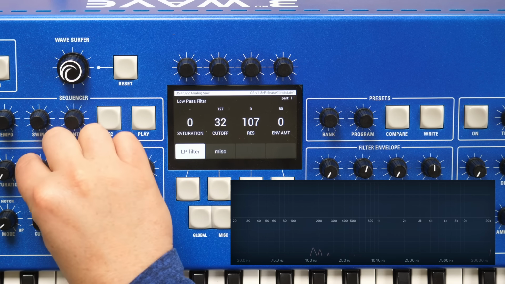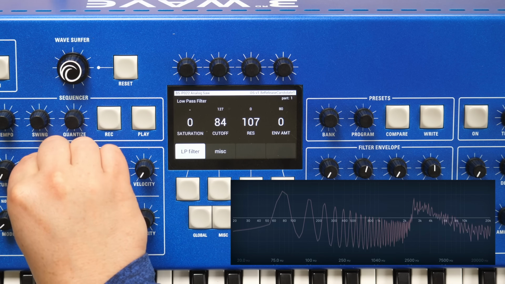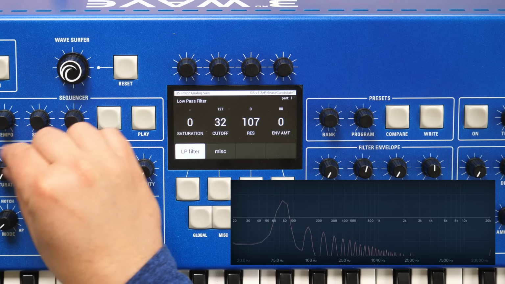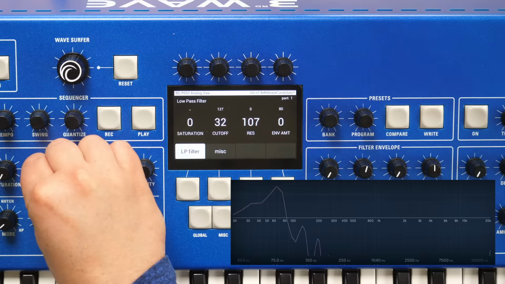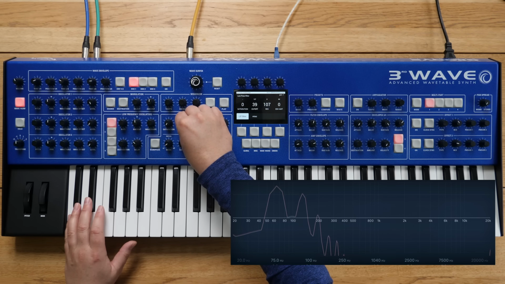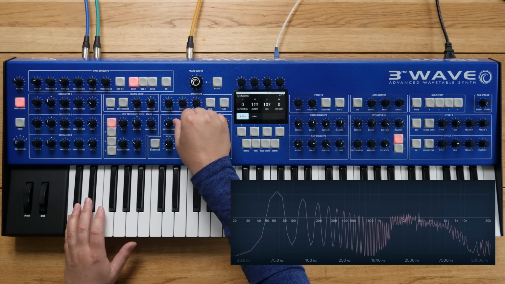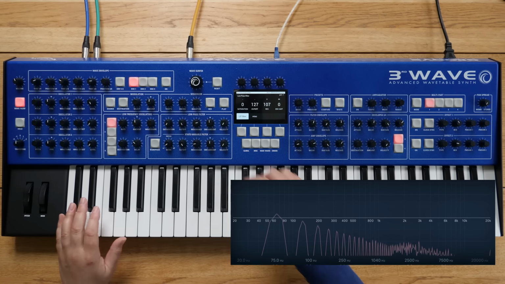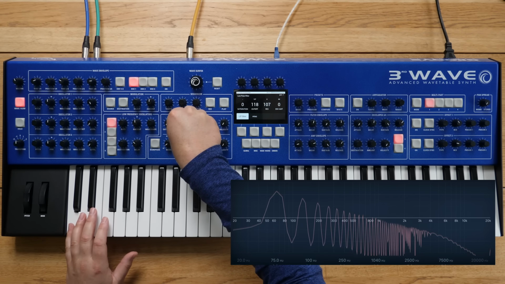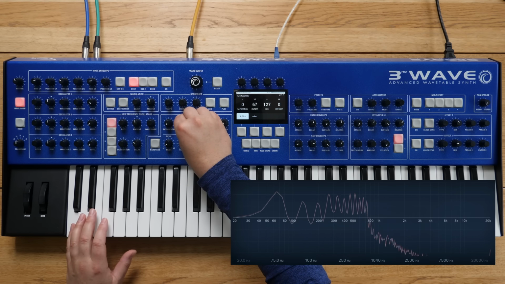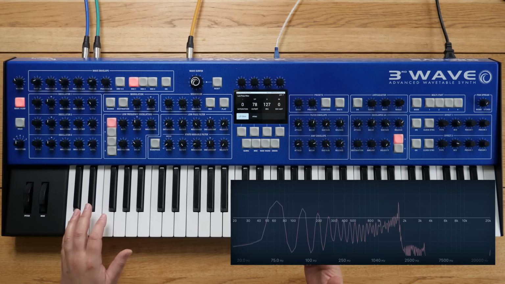Listening to a single note, you get some real nice low-end rumble. And off we go into infinity. Turn that up all the way. So that's peak resonance there.